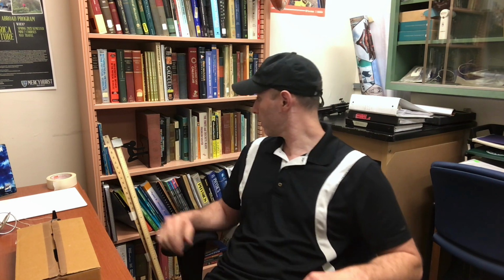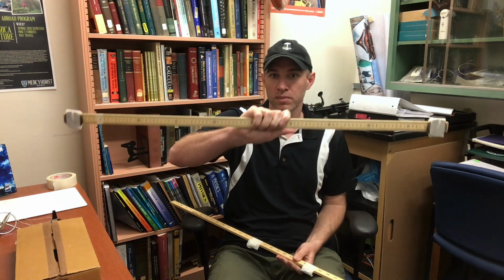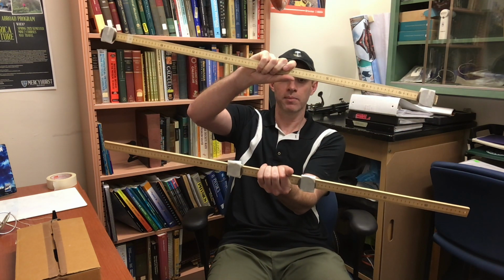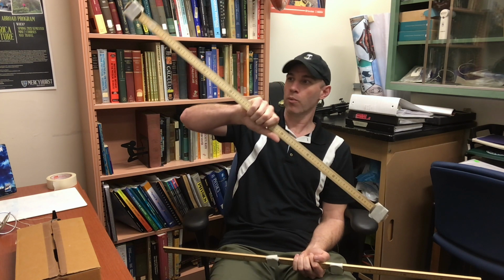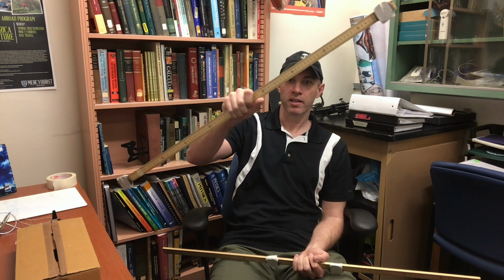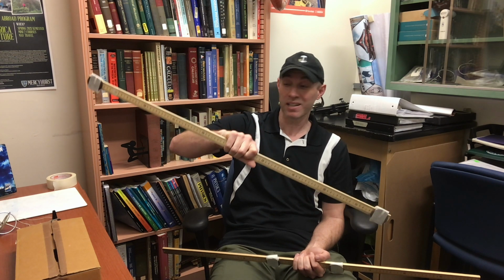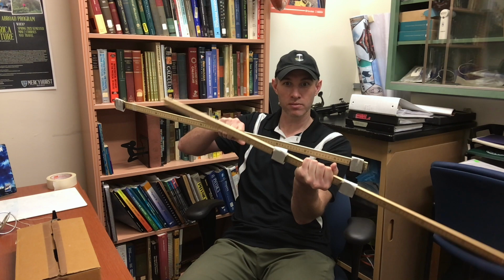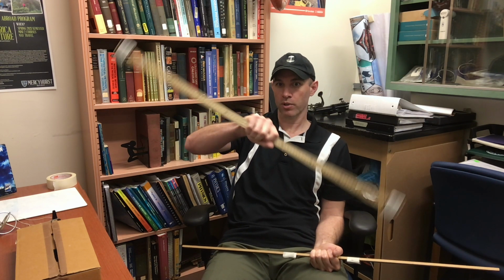mass is located. So I made these 2 meter sticks with weights taped on the end. Now this one has the weights taped way at the end, and this one has the weights taped in the middle. You'll have to trust me a little bit, but you could try it on your own if you want. When I want to try to spin this one, it's harder to make it start, and once it starts, it's harder to make it stop. This one is really easy to make it start, and it's really easy to make it stop. This one, much more difficult.